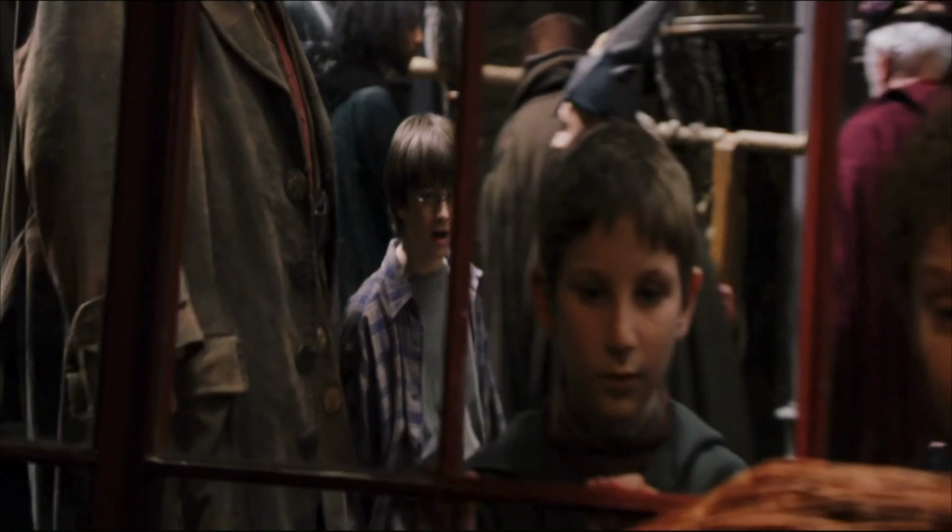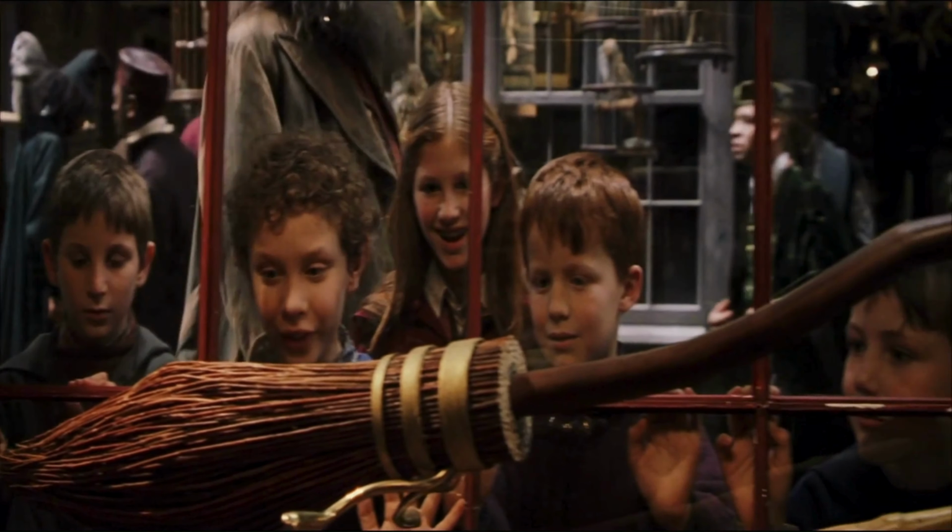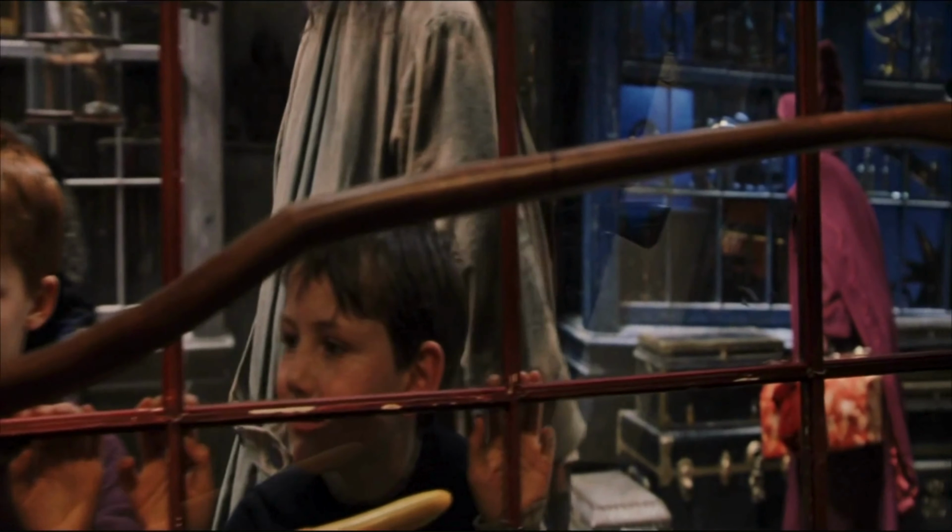Racing Brew. Wow, look at it! The new Nimbus 2000! It's the fastest model yet.